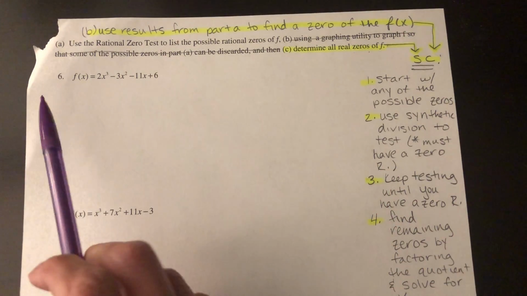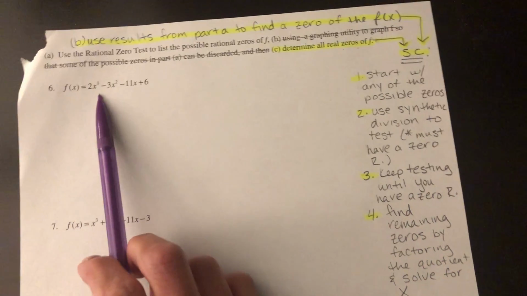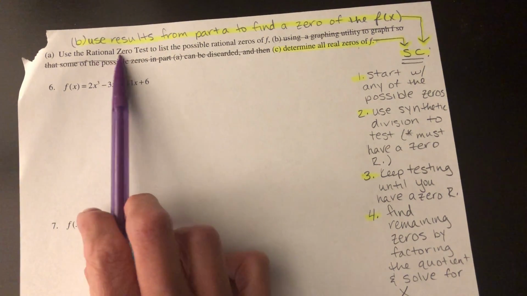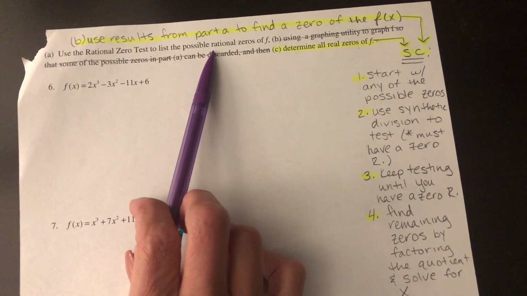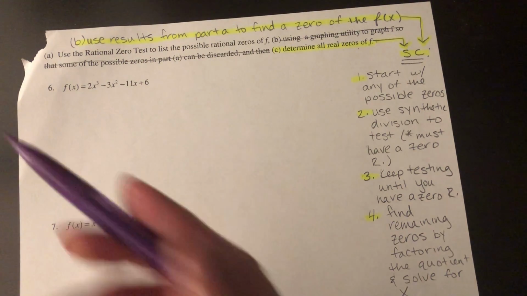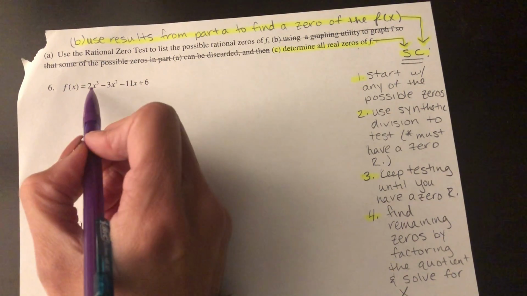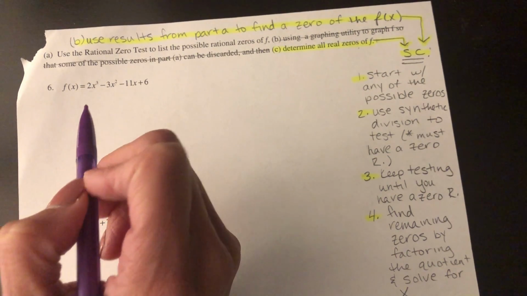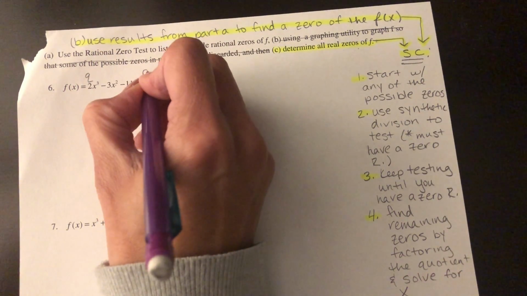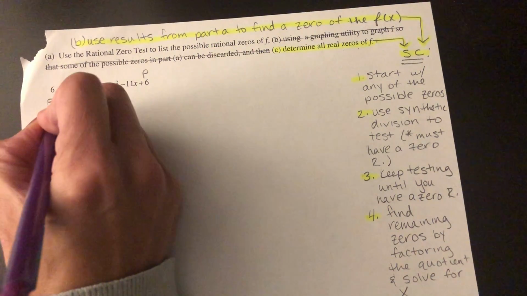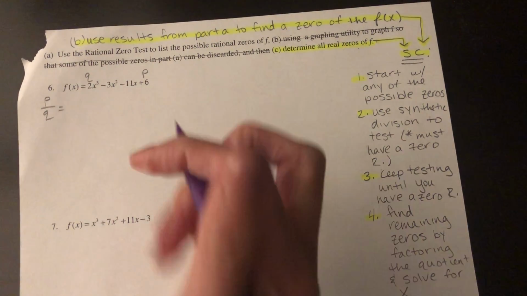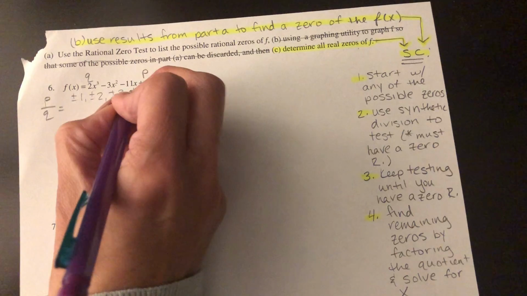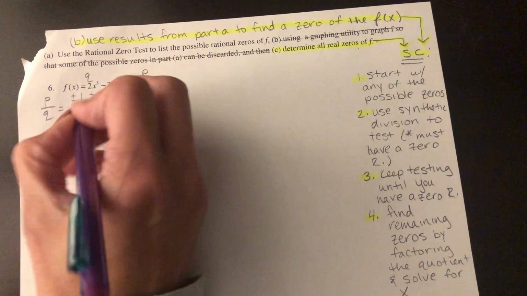All right, so example number 6, we're given a function, a polynomial here. So first we're going to use our rational zero test to find all the possibilities. Let's do that first. So we're going to make sure they're in descending order, and then we're going to label our P and our Q. And we'll find the factors of P and list them. And then the factors of Q and list them.